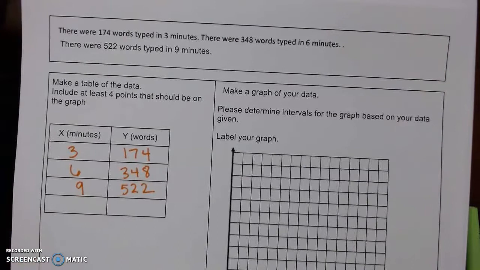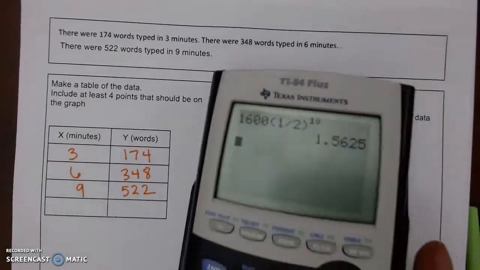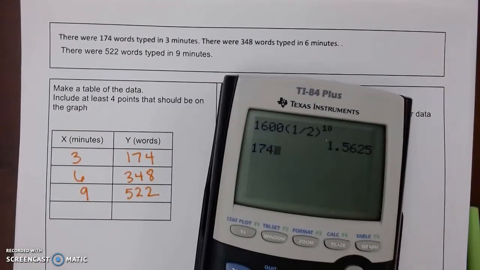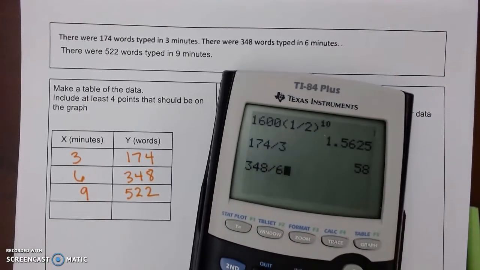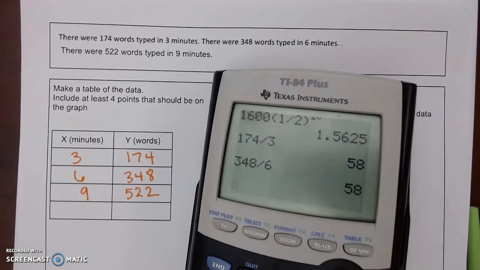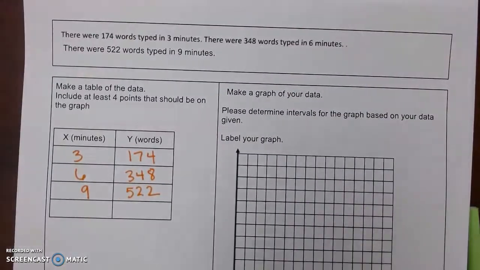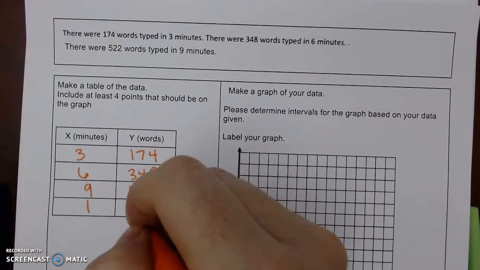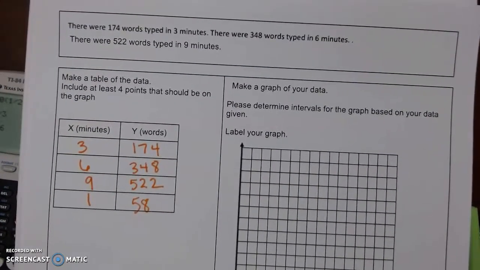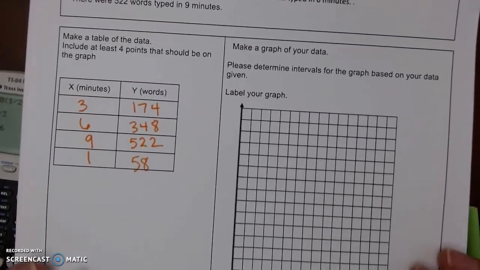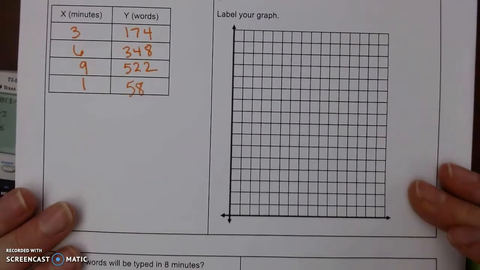So let's see if they're at the same rate. If I take 174 and divide it by 3, take 348. It looks like for each minute, I get to type 58 words. So I'm going to make that my 4th data table point. You can use whatever you want. So let's make our graph.